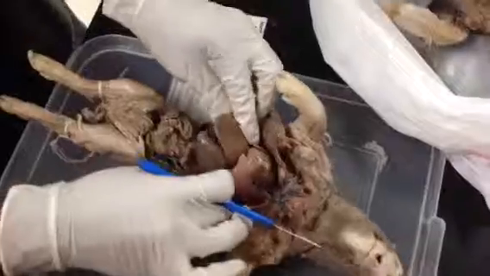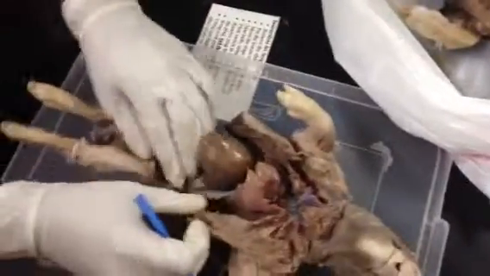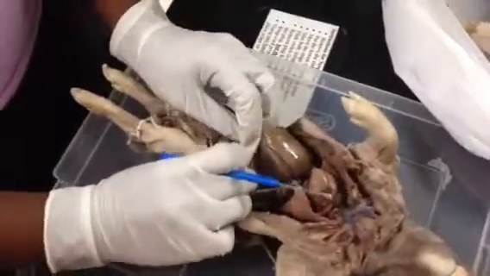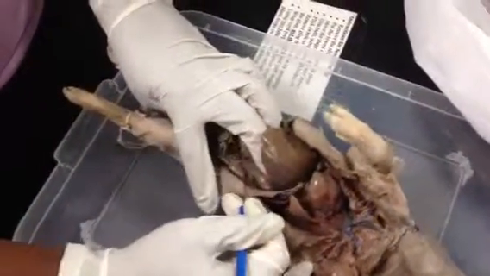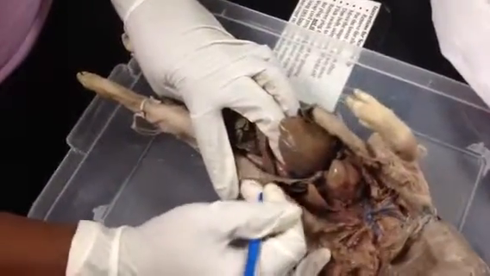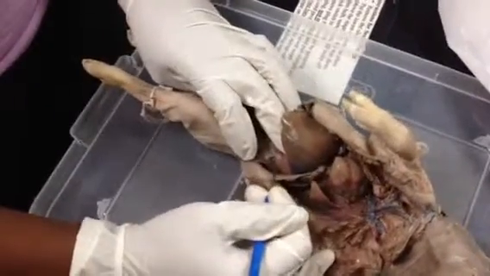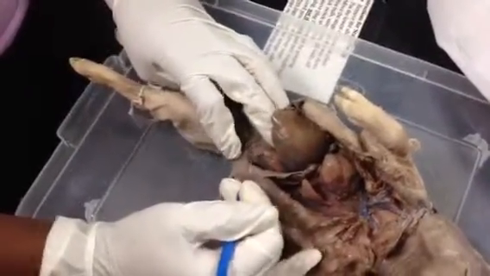All right, so let's go beneath the diaphragm. See what we can see. So this is the spleen. Looks like a tongue. So the artery and vein that are going inside the spleen are going to be called the splenic artery and vein.